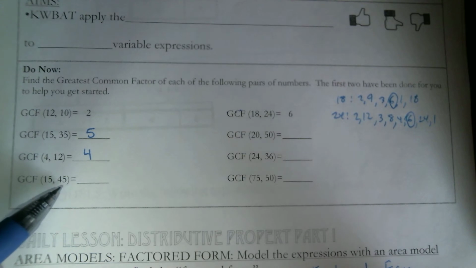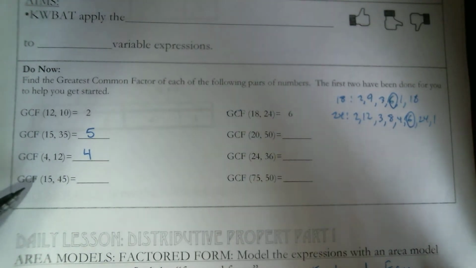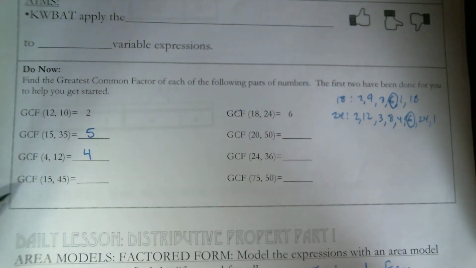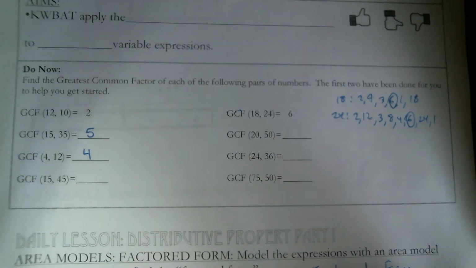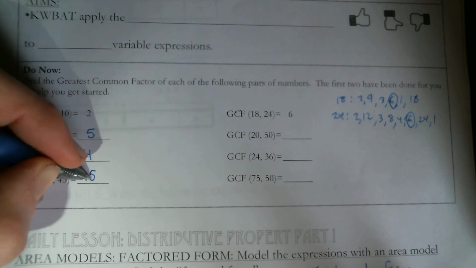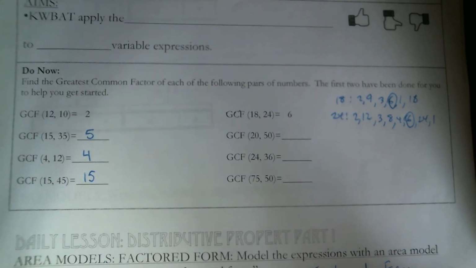Here, 15 and 45, oh, let's see, they both end in 5, so it means they can be divided by 5. But think about a clock. This is a quarter of an hour, this is 3/4 of an hour. I can actually divide both of those numbers by 15. That one was a little bit more challenging. Let's keep going on ahead.